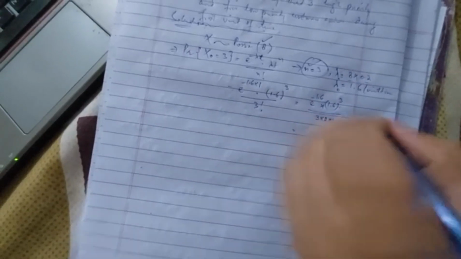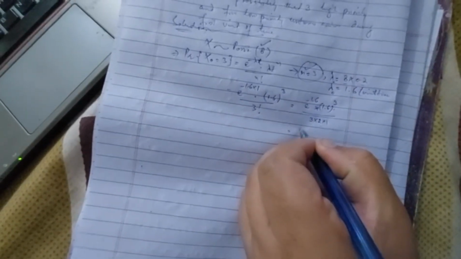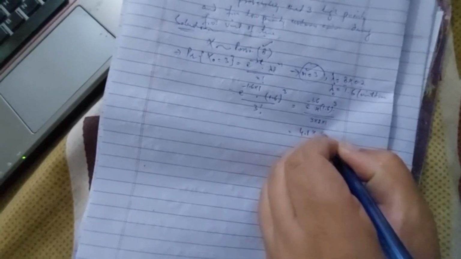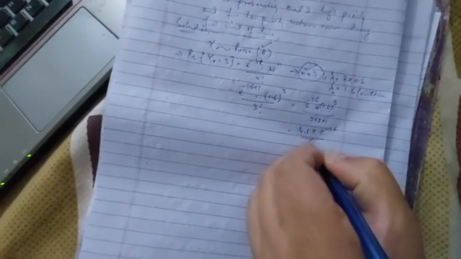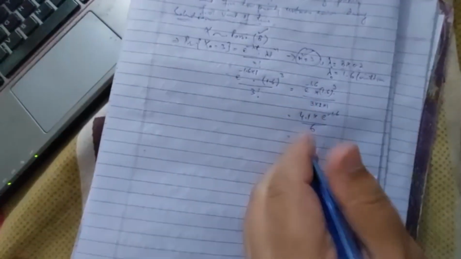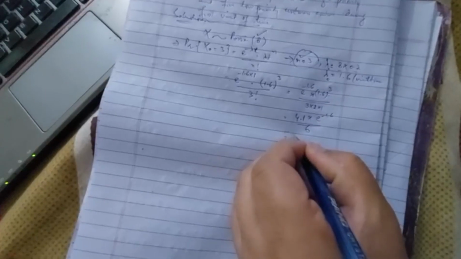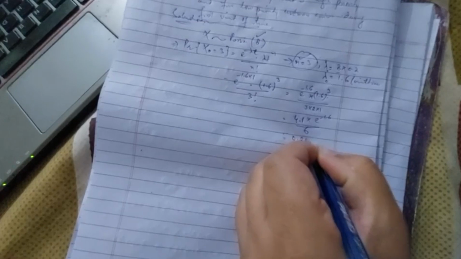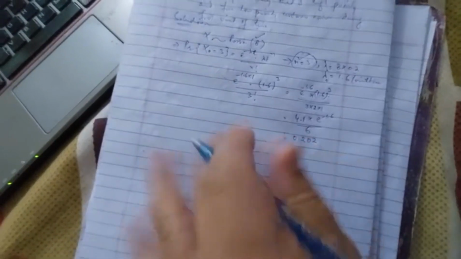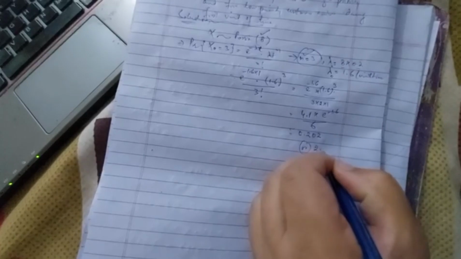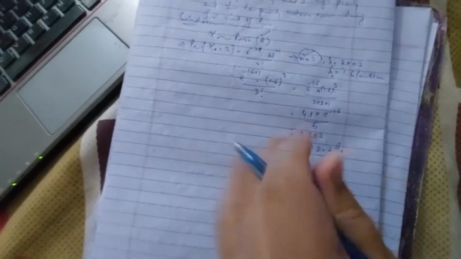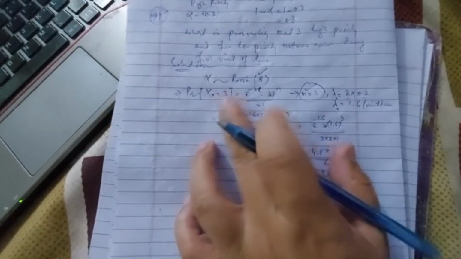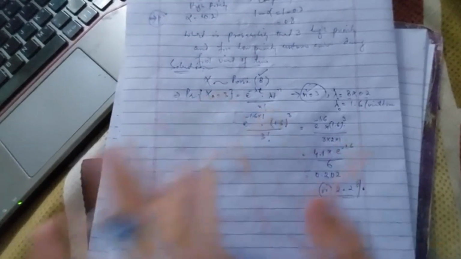This 1.6 whole cube gives us approximately 4.1, multiplied by e raised to the power minus 1.6, divided by 6. It gives a value approximately equal to 0.202, or 20.2% chance that 3 customers arrive in the first hour which are high priority.